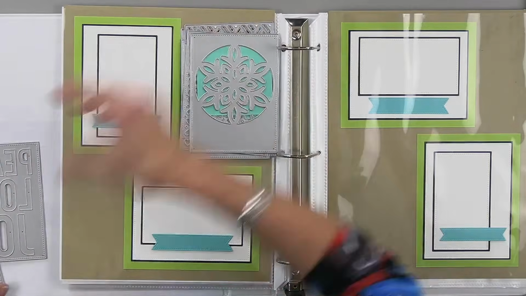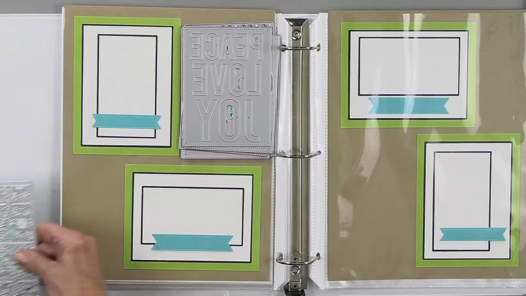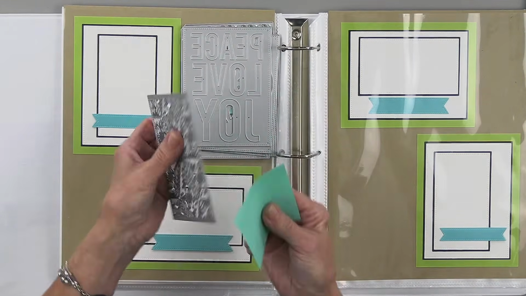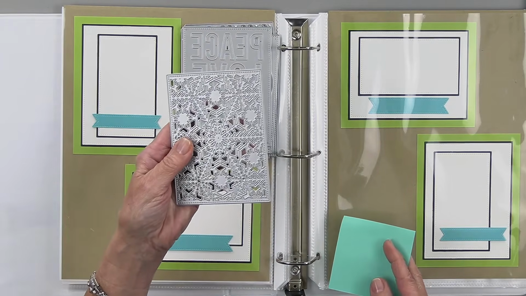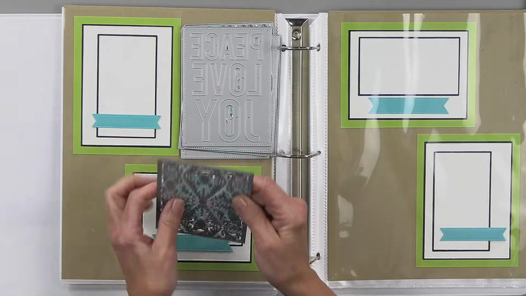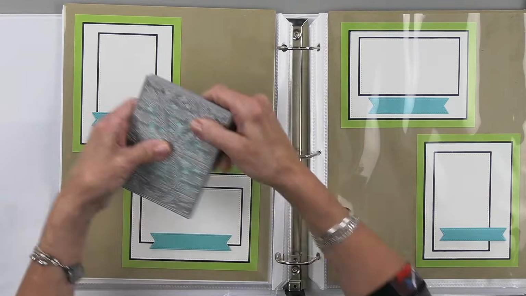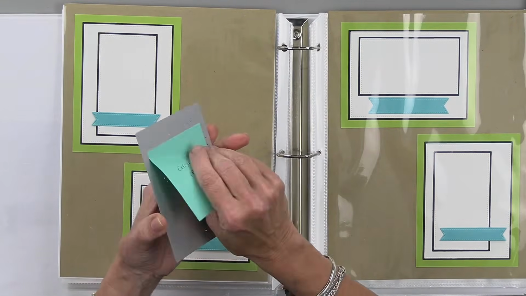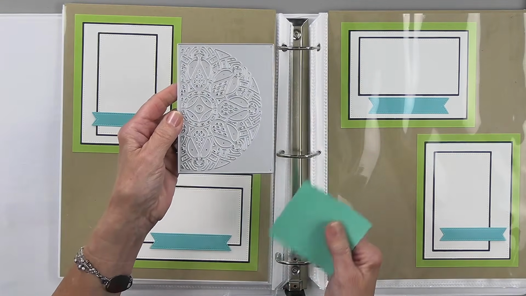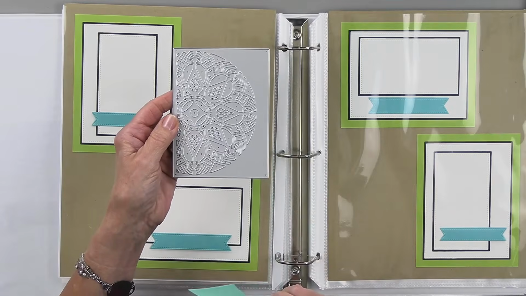Okay, then we have this one, which is our snowflake cover plate. I've used this quite a bit during the holidays. That's a very busy plate. And then I have this plate here, which I think is really pretty, and I want to show you something with this today. This is our Crescent Mandala plate.